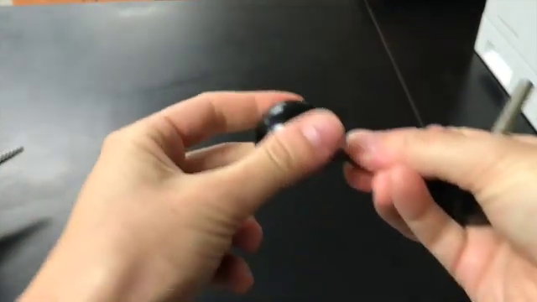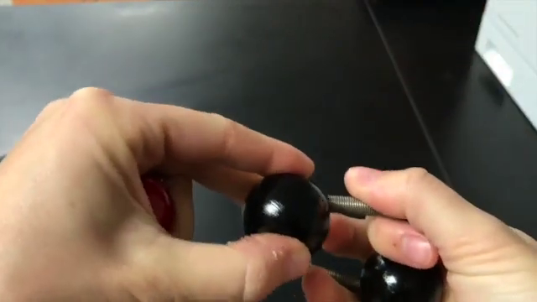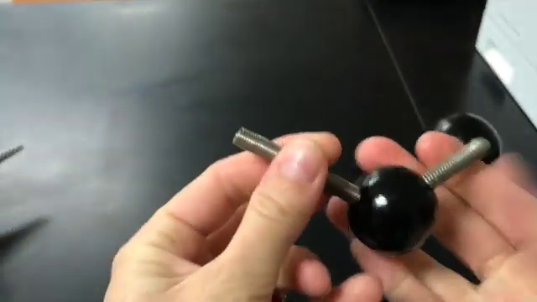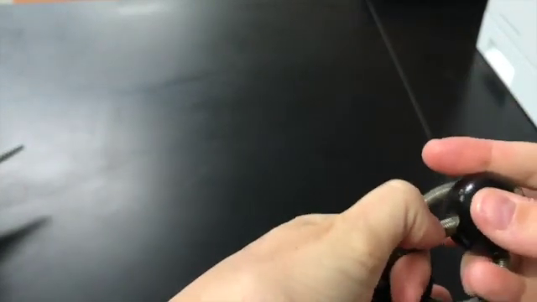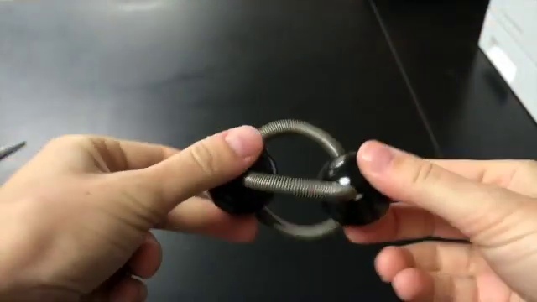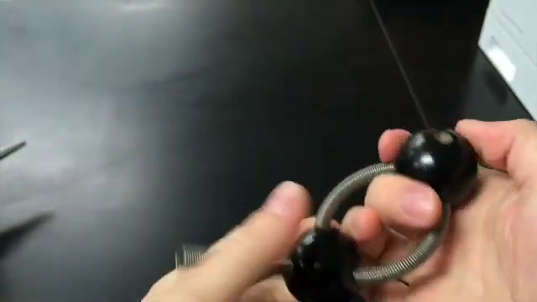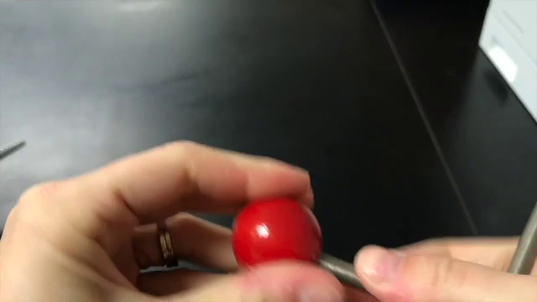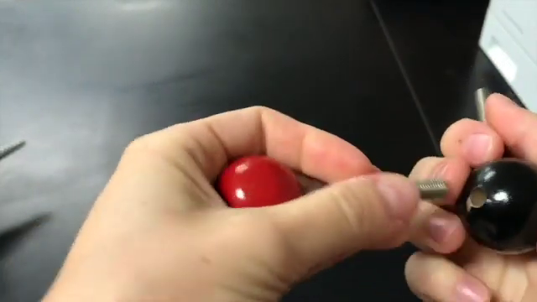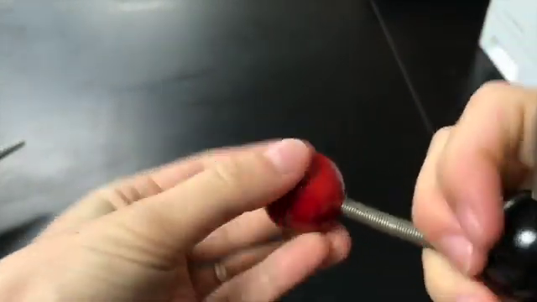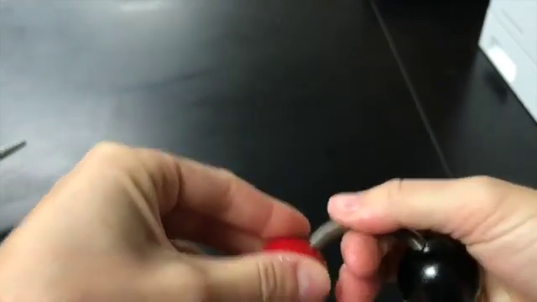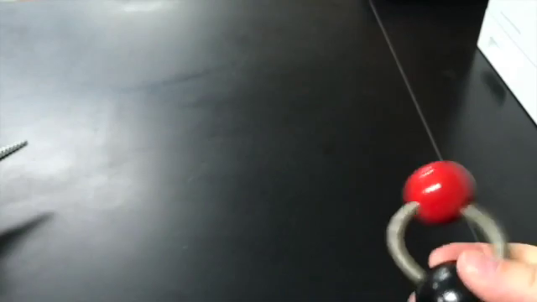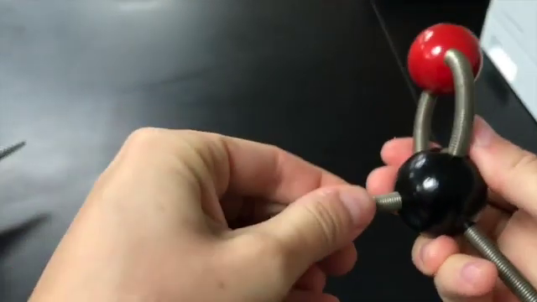If I use 2 of the black ones, so I've got a double bond here with 2 springs, and I can add a 3rd spring here. It gets a little bit tricky, but it's still possible to do. So I'm going to go back to my double bond really quickly. Let's say, for example, I have 2 double bonds. So I've got 1 double bond here, and then I'm going to make my second double bond using 2 more springs.